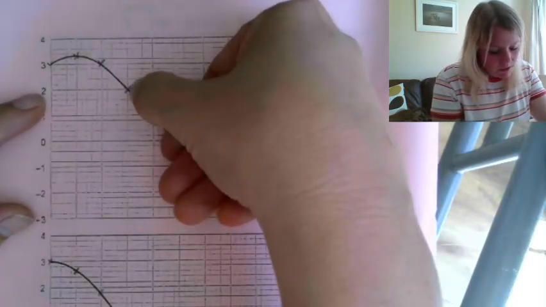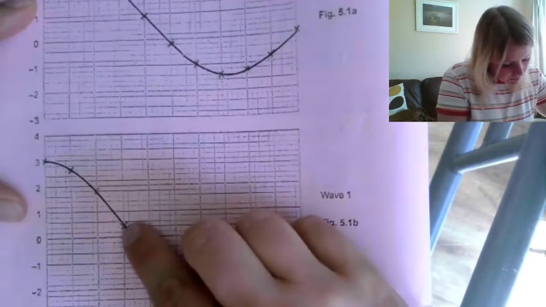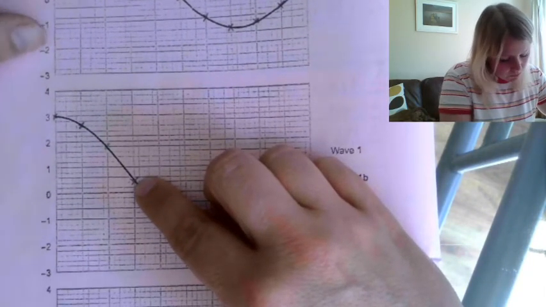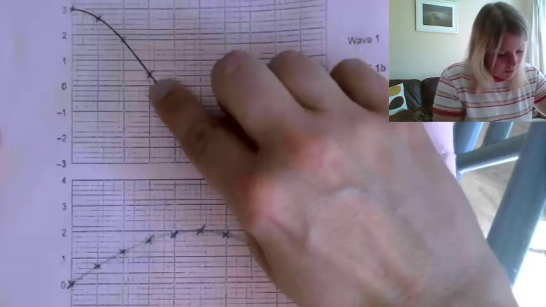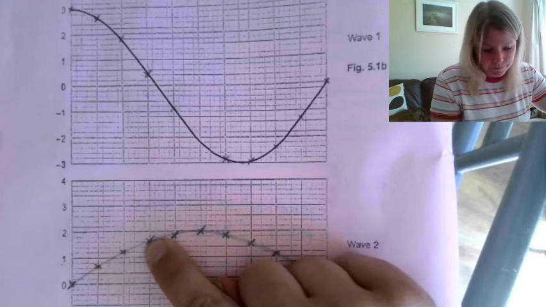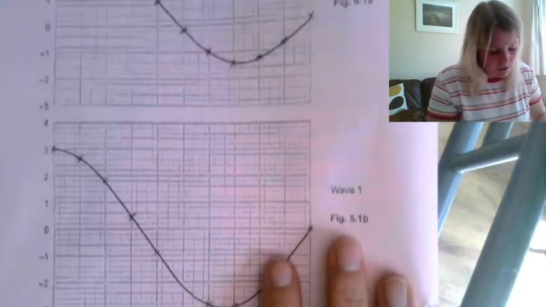So at this point, the height of this one was at 2, and the height of this one is at 0.4. Yep, so 2 take away 0.4 is 1.6. So the corresponding point down here has to be at 1.6. Do you see what I'm doing? And I did that just for every bold line really on it.